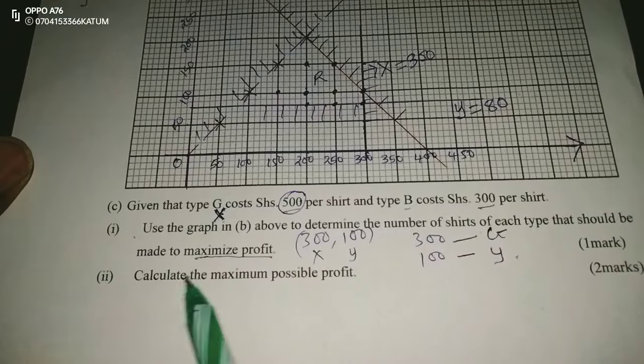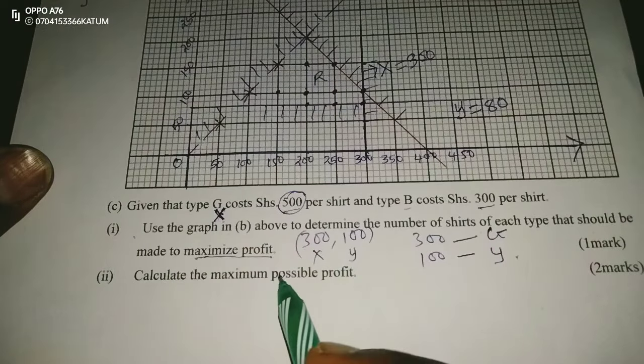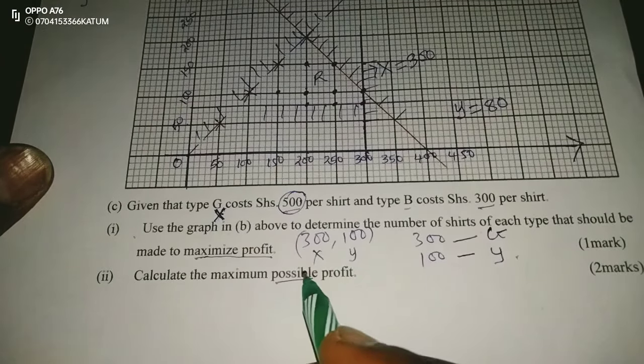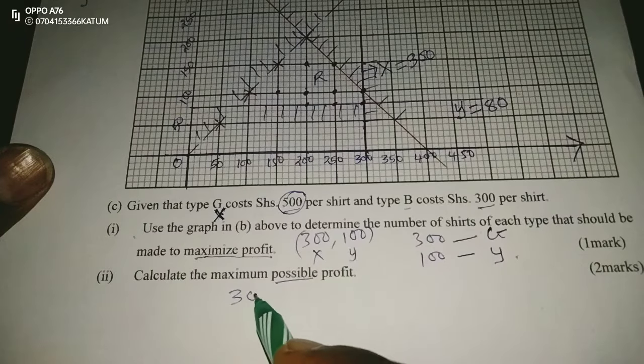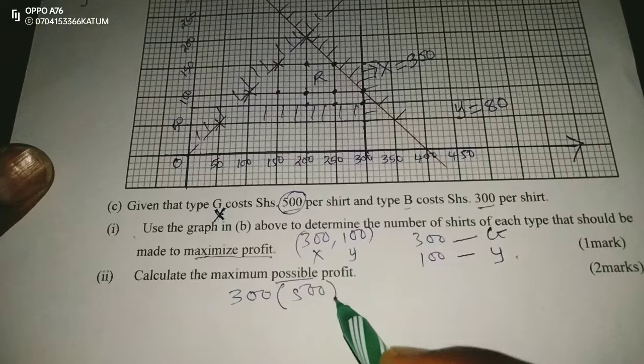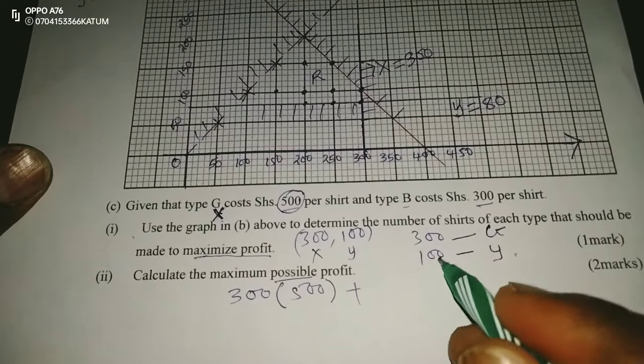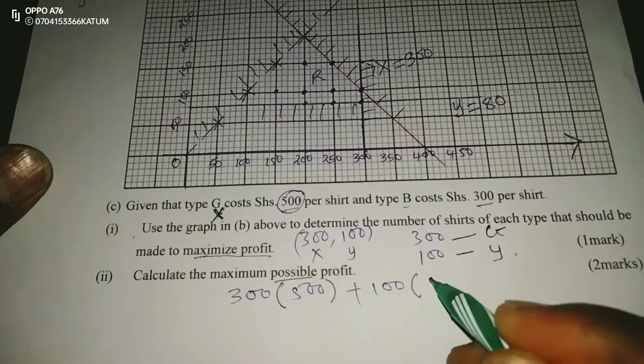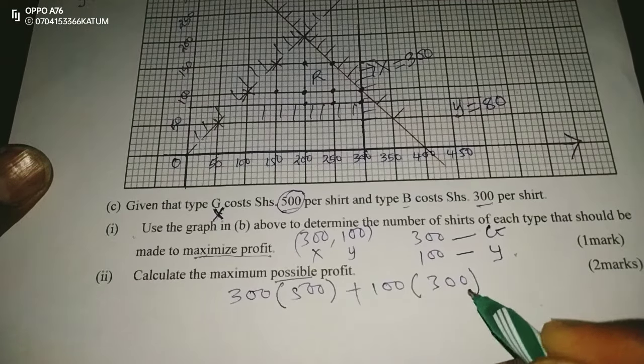They are going to give us the maximum profit. Then finally calculate the maximum possible profit. So 300 for X, each costing 500, and we add 100 for Y, each costing 300.